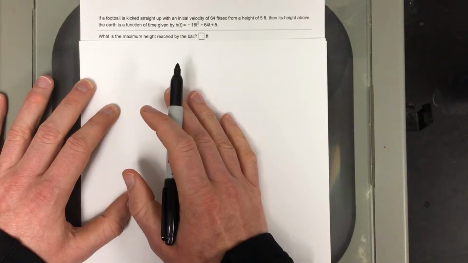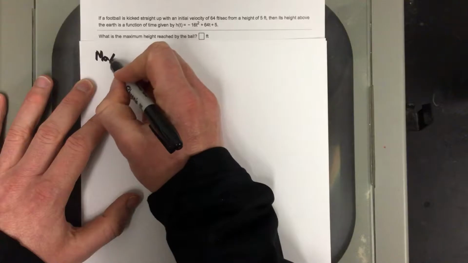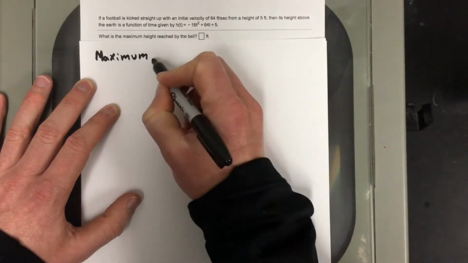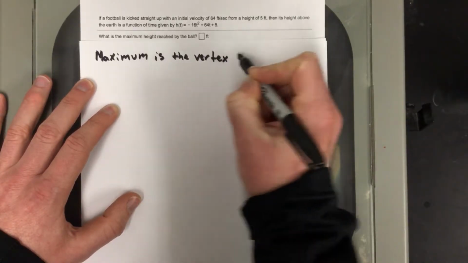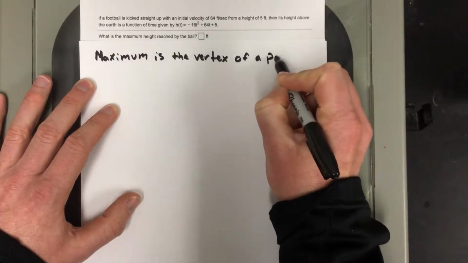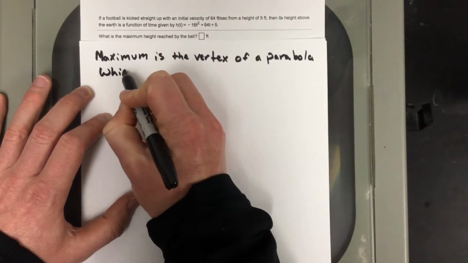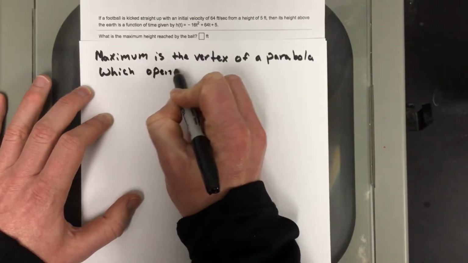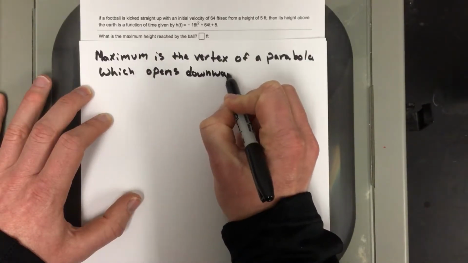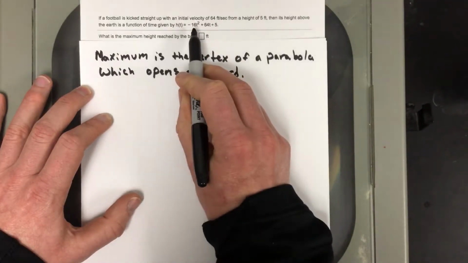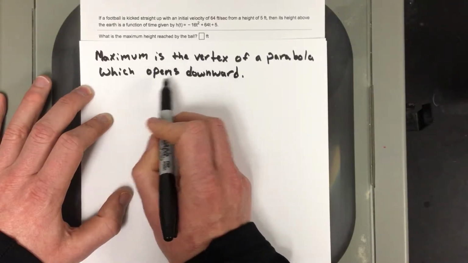So the first thing I need to do is, it says maximum. Remember, maximum is the vertex of a parabola which opens downward. And I know this opens downward because look at the leading coefficient. Leading coefficient here is negative 16, which means this thing is opening downward. So the maximum is the vertex of the parabola which opens downward.